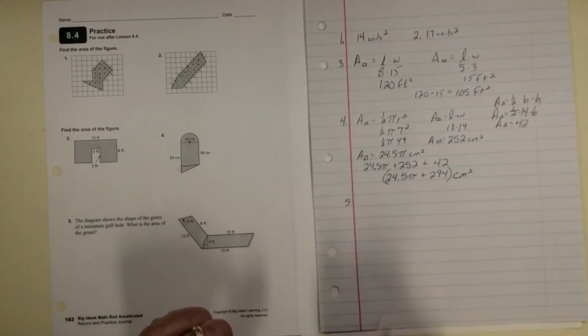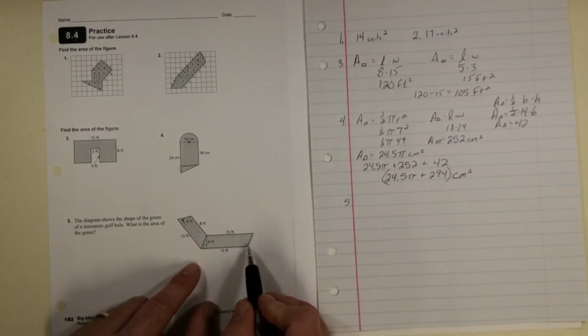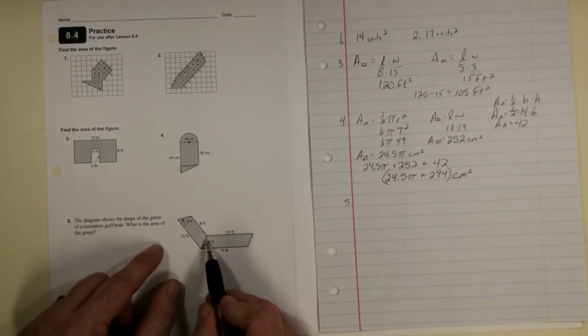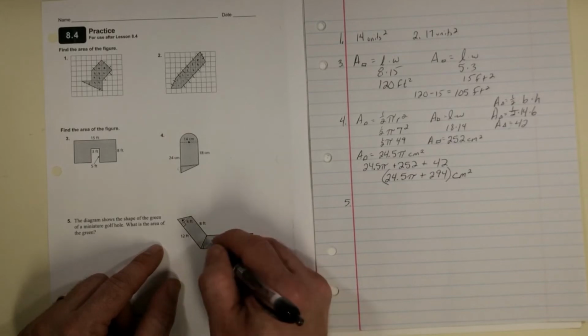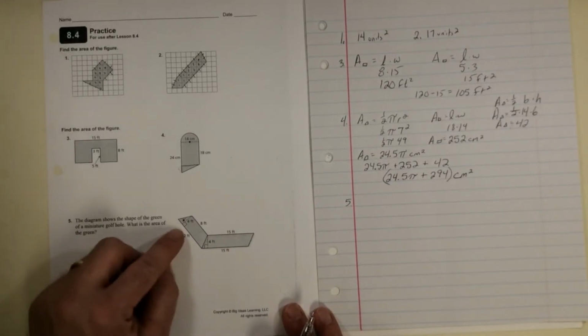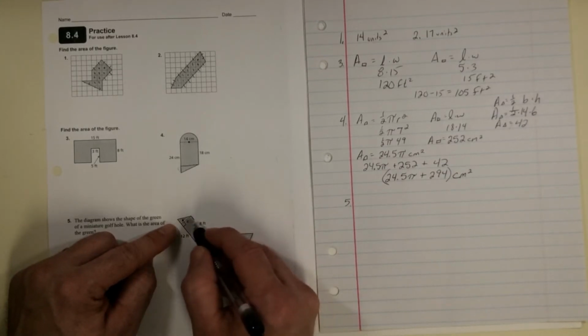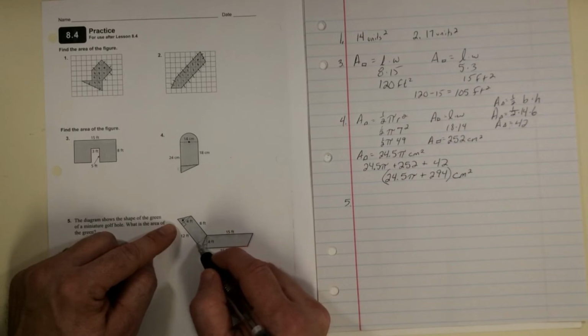And finally, number 5. On number 5, I've got some different parts going on here. If I cut it right there, the diagram, what is the area of the green? So I can break this up into little triangles here with rectangles.